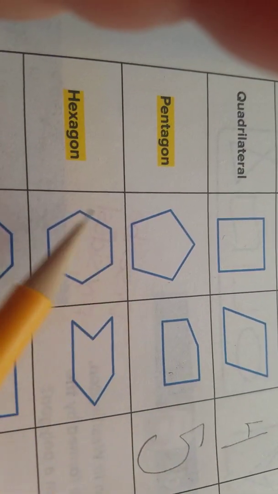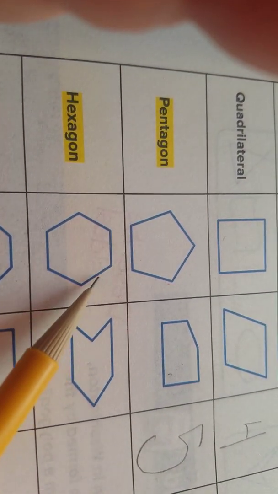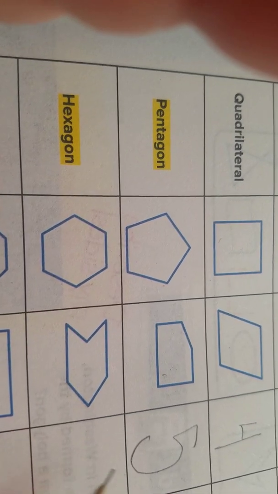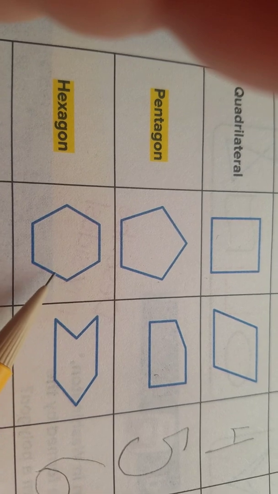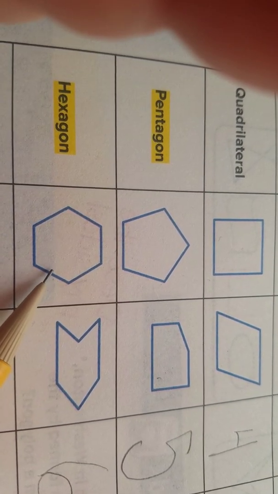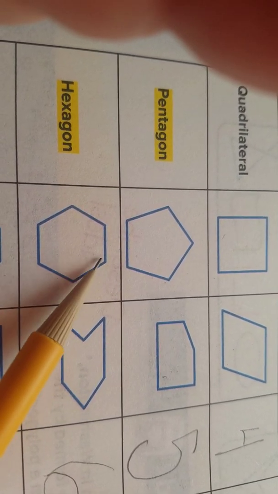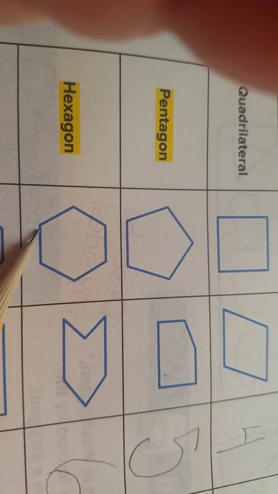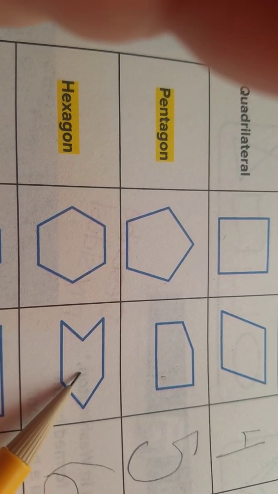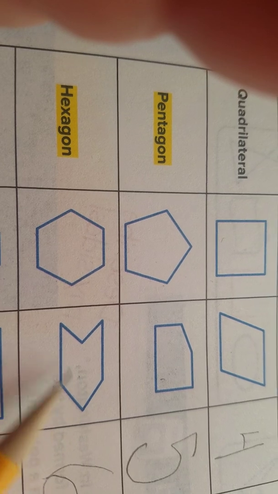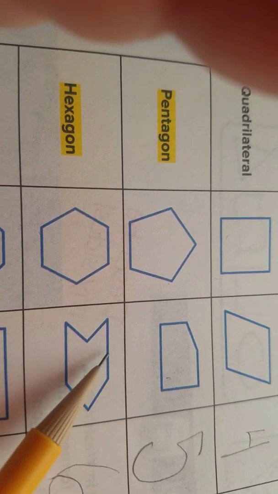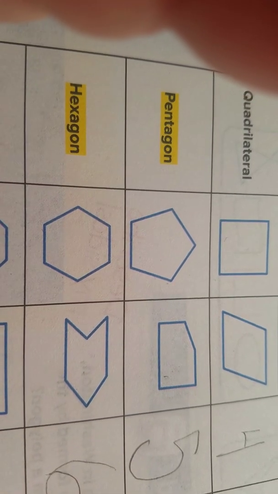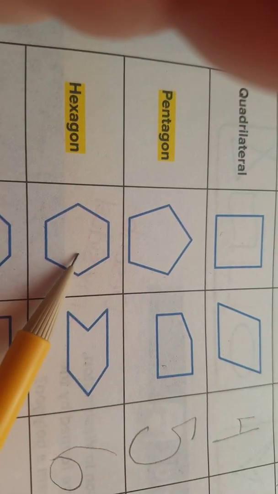Let's look at the hexagon. 1, 2, 3, 4, 5, 6 sides. They both have 6 sides. This one, the 6 sides are all equal, and the 6 angles are all equal. This one, the 6 sides are not equal. These 2 and these 2, these 4 are probably equal, but the top and the bottom are much longer. This one is regular, this one is not regular.